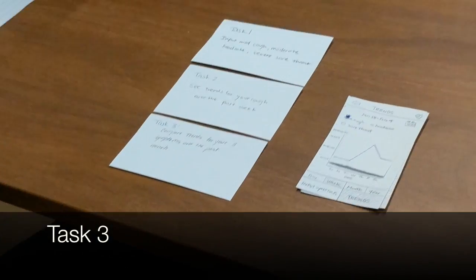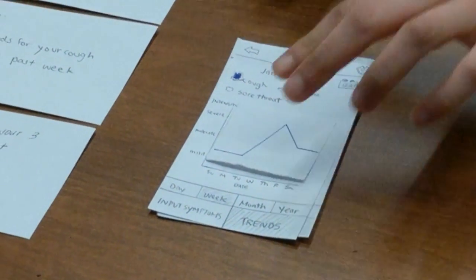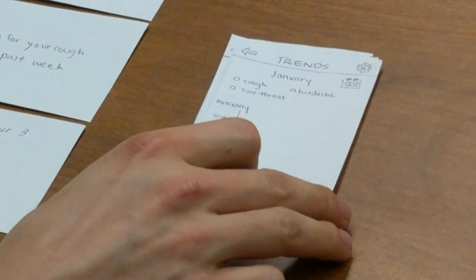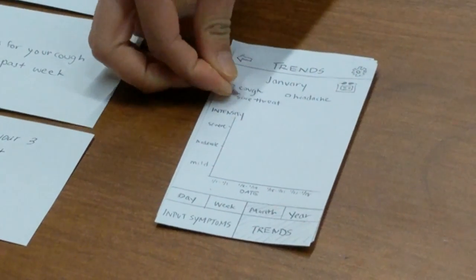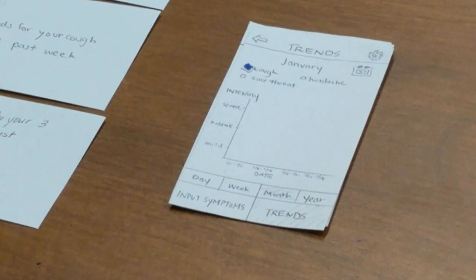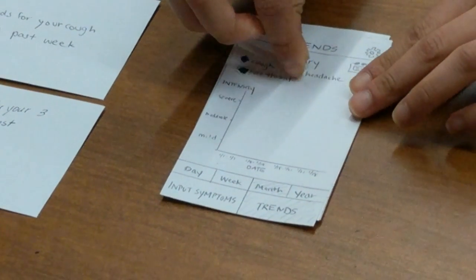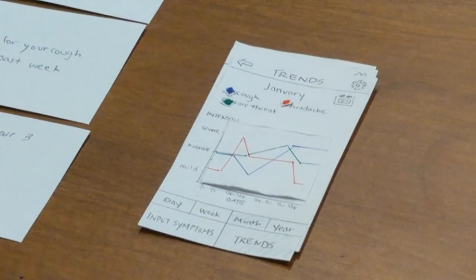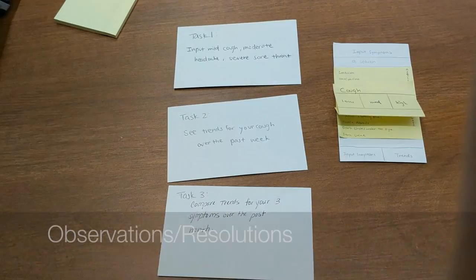So compare trends for the 3 symptoms of the past month. Okay, so I click month. Okay, and I check all 3 boxes. Okay. Alright, that's the end of task 3.